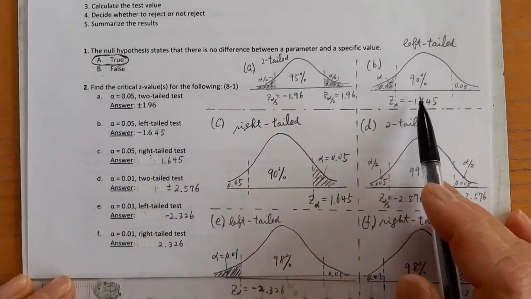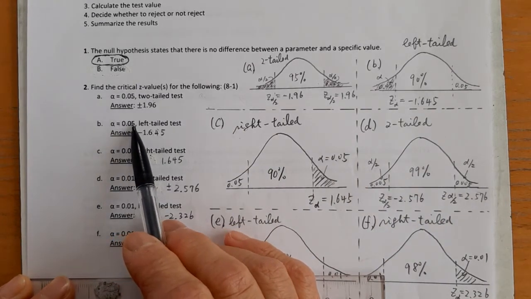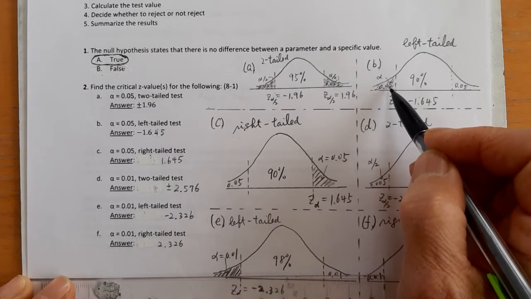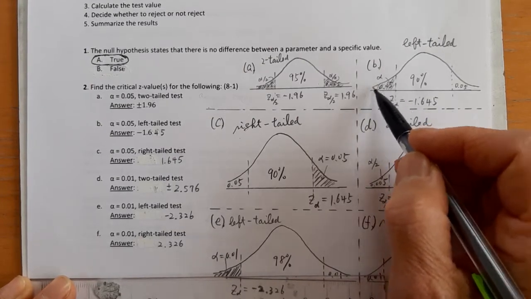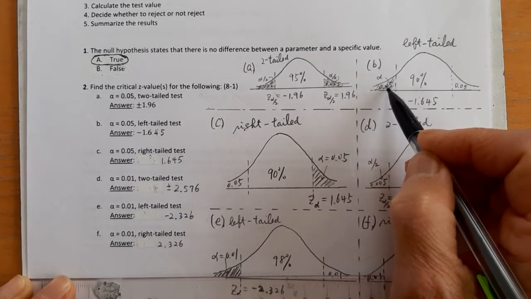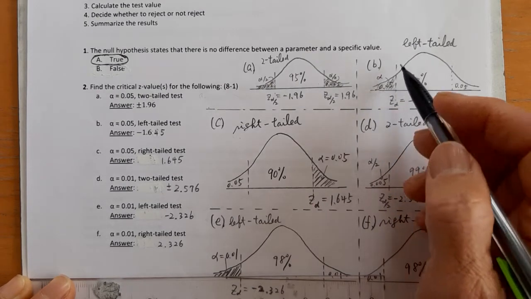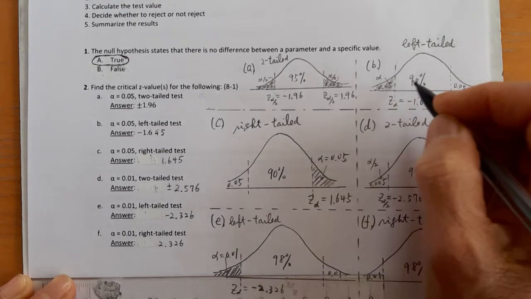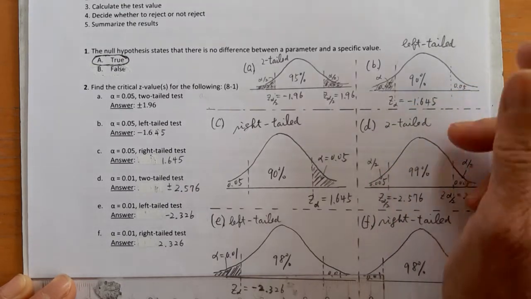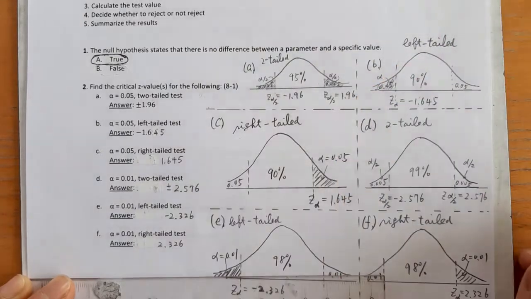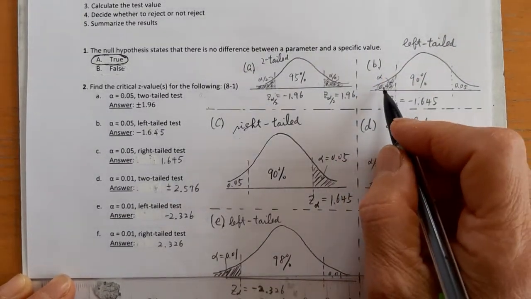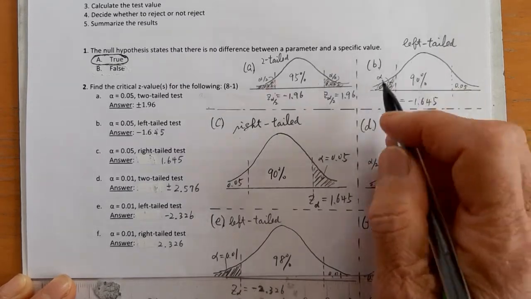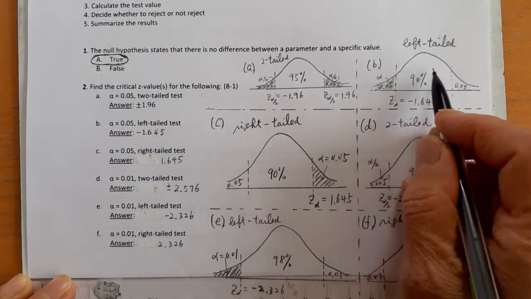B, use alpha equals 0.05, left tail test. So the 0.05 totally goes to the left tail. Using symmetry, the right tail is 0.05, the same area. Then we can figure out the confidence interval: 0.05 doubled is 0.10, 10%. 100% minus 10% is 90%.